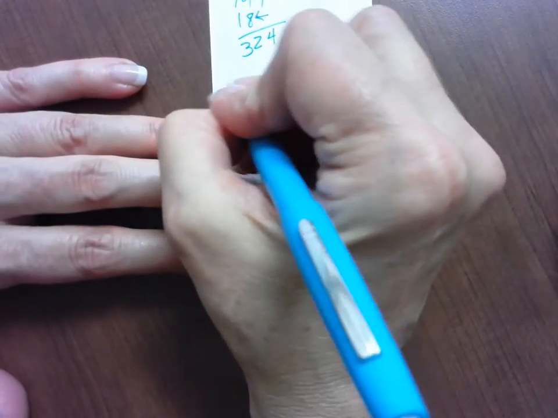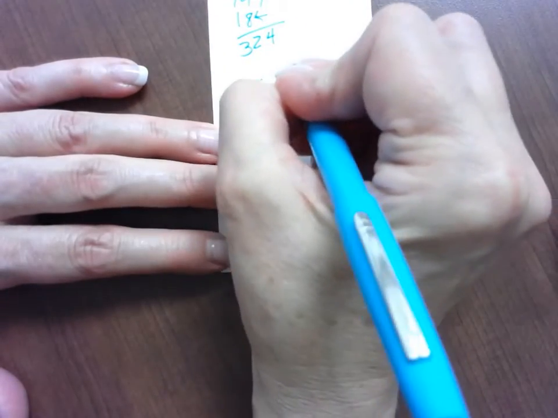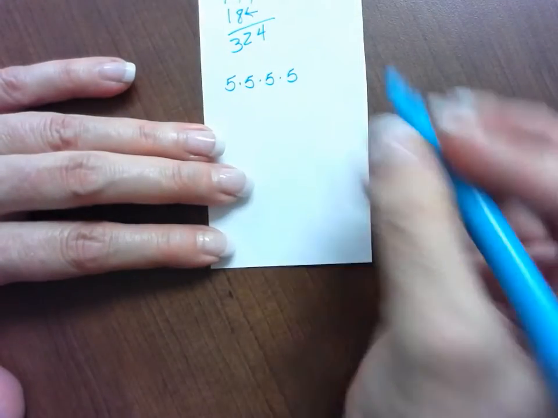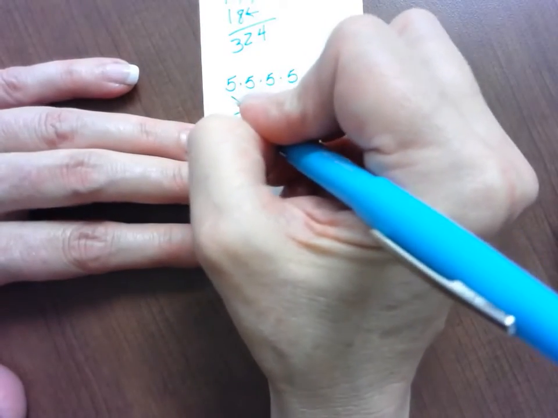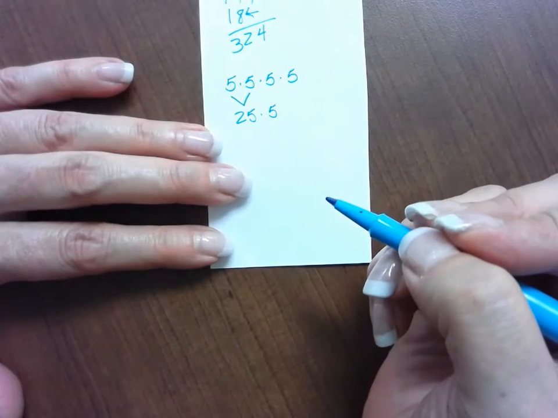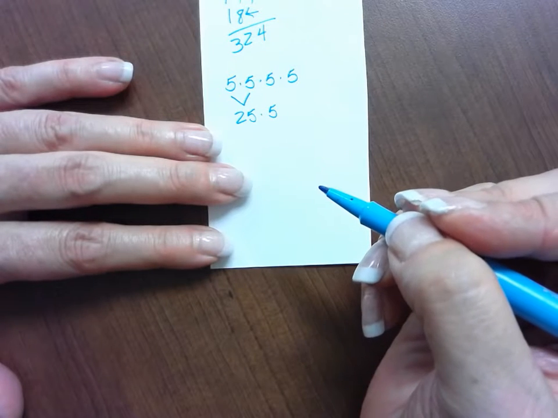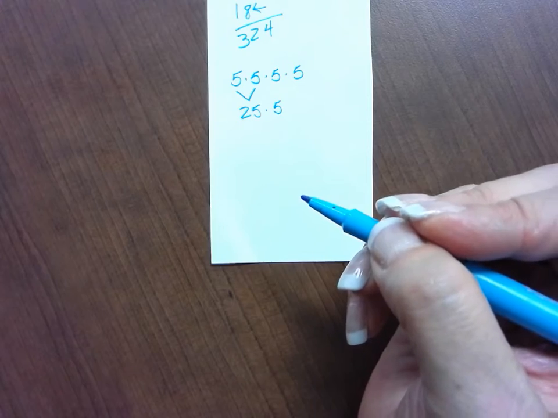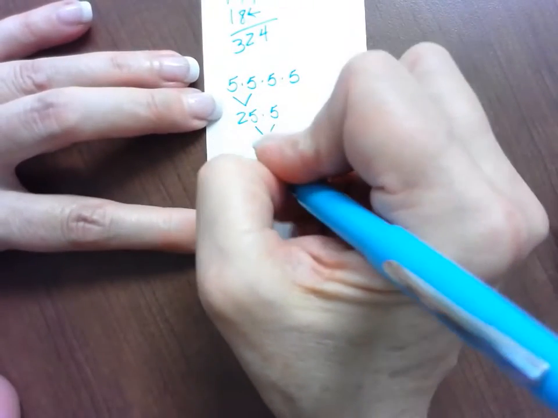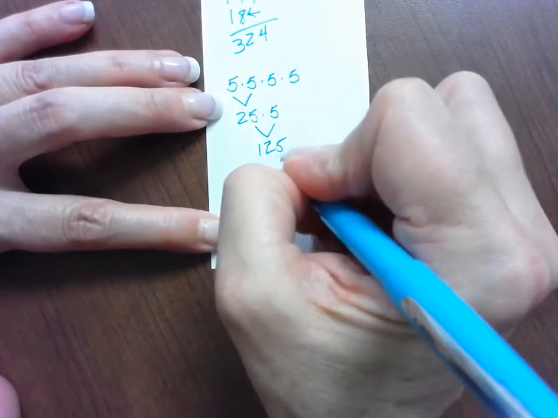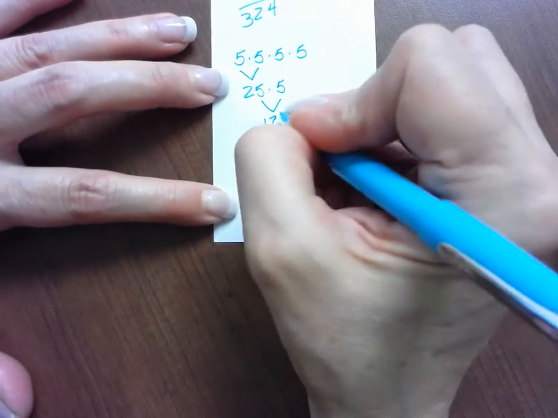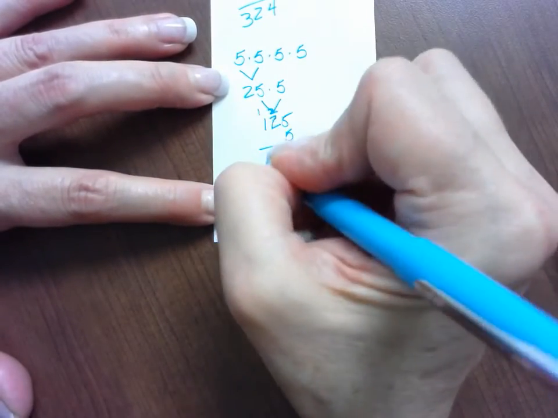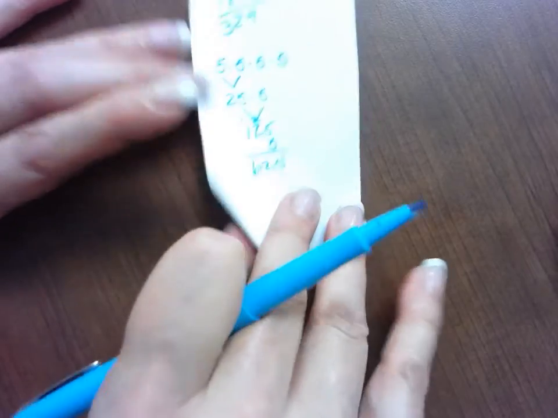Okay. 5 times 5 times 5 times 5. Agreed? All right. What's 25 times 5? 125, right? Because 4 makes 100. So 5 is going to be 125 times 5. 625? All right.